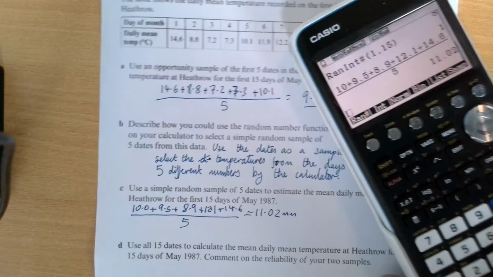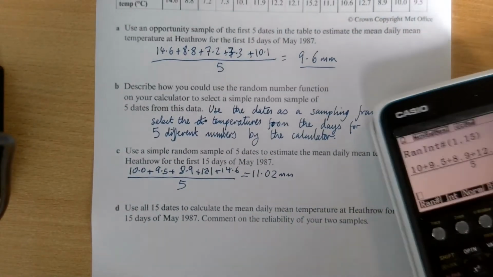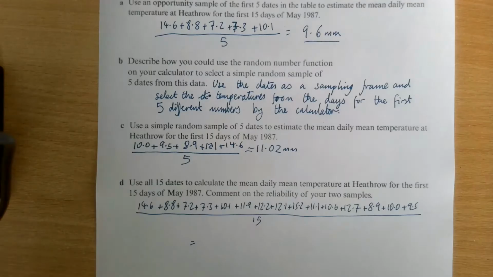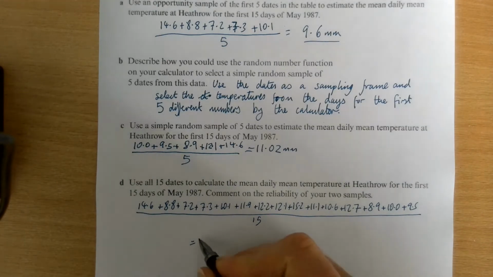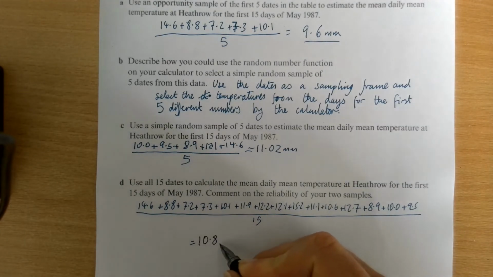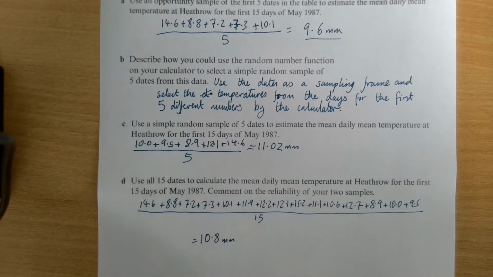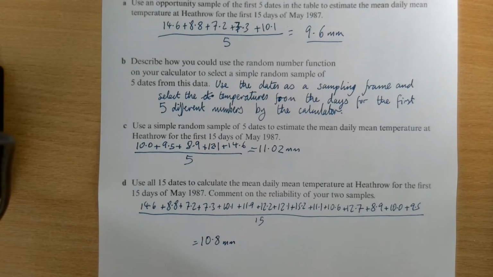Right, so next up it wants all 15 dates, which just means chucking them all in there. So that gives us 10.8 millimeters. You should have got 10.813, but we leave things to 3 significant figures unless otherwise told. 10.8 millimeters. Comment on the reliability of your 2 samples.